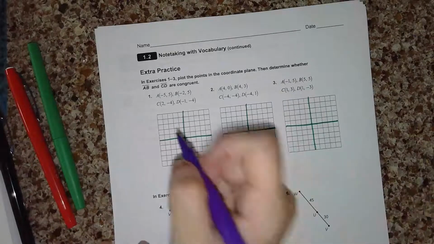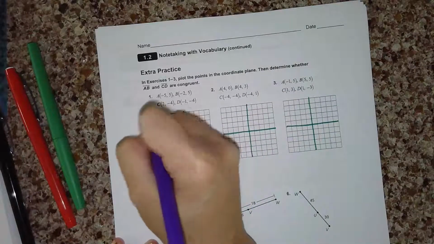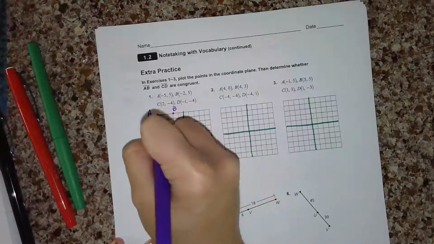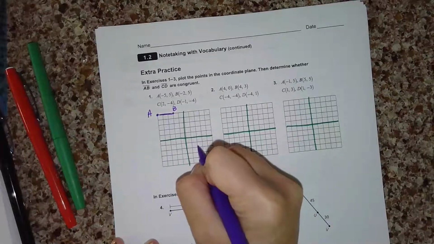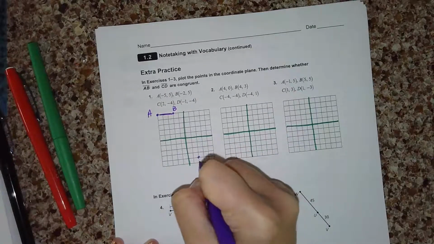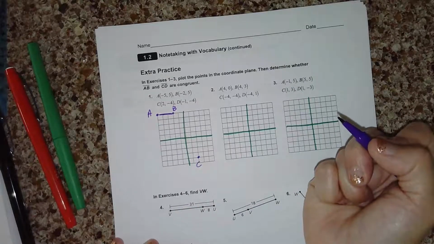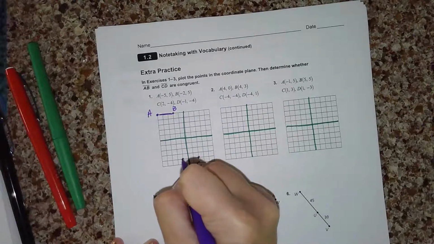All right, A is at -5, 1, 2, 3, 4, 5, 5. So here's point A, here's point B. And then C is at 2, -4. 1, 2, 3, 4. Obviously, it's important that we know how to graph the points correctly. And D is at -1, -4. 1, 2, 3, 4. Okay.